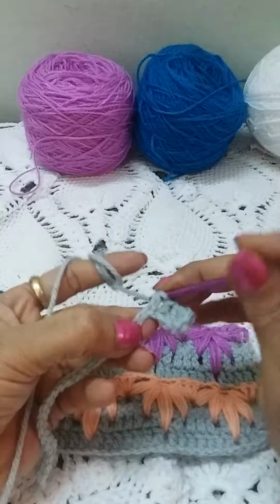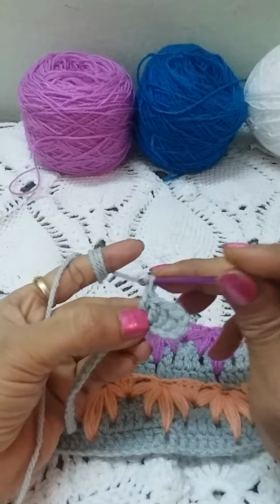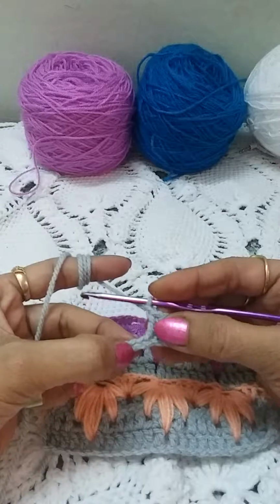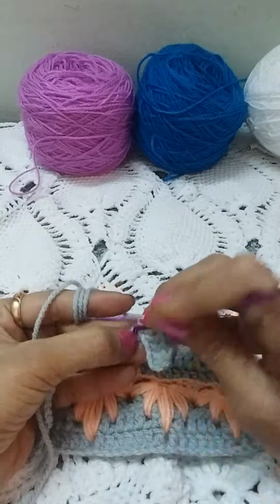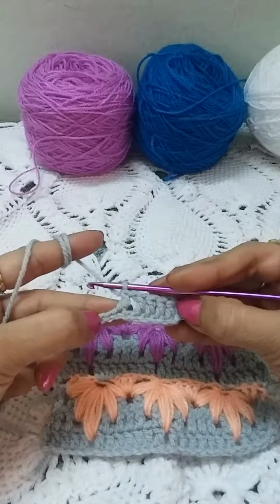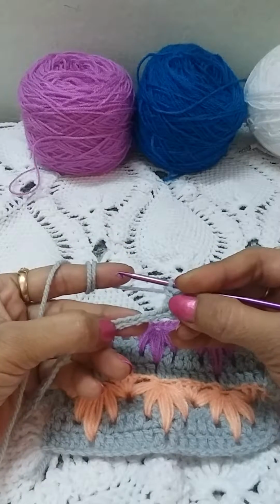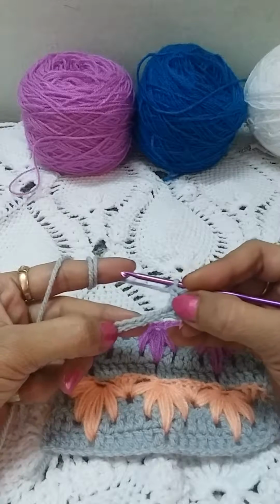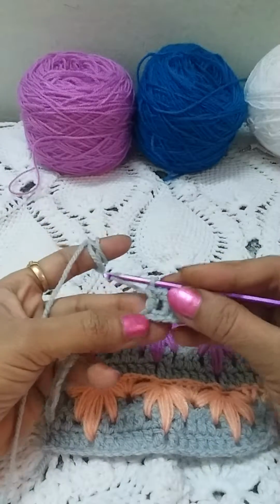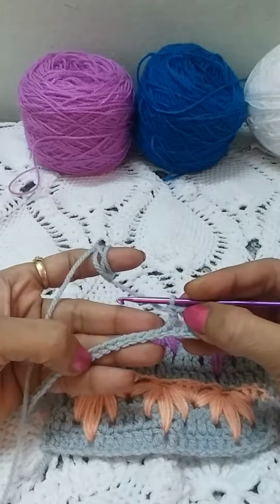So after 5 DC we will make our first window. For that we'll make 1 chain, skip 1 chain from the foundation chain and make a DC in the next. Like this. And now we'll make 7 DCs in the next stitches. So the first one is done, so we'll work in the 6 stitches now. So let's make 6 more DCs. So in total we have 7 in this group.